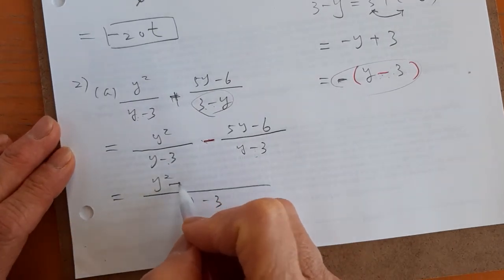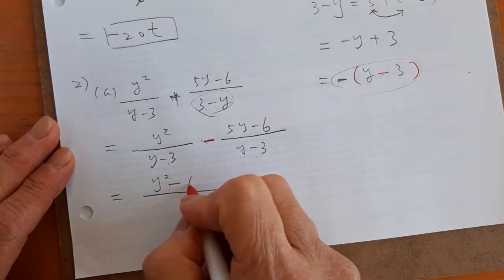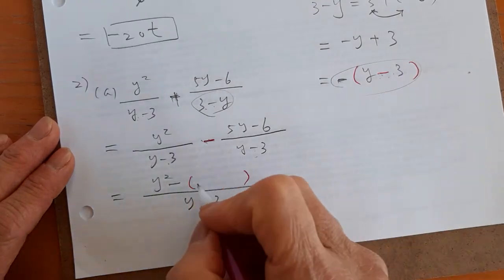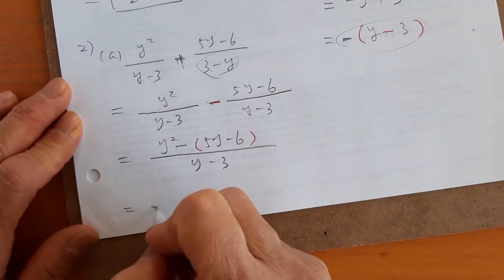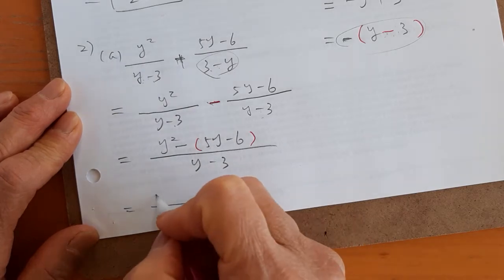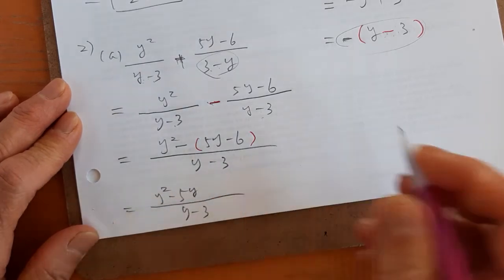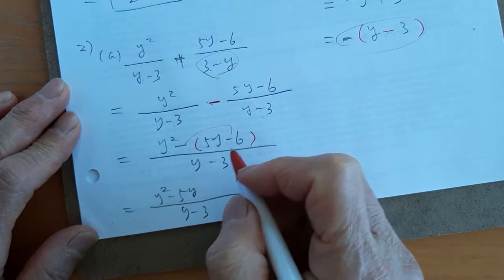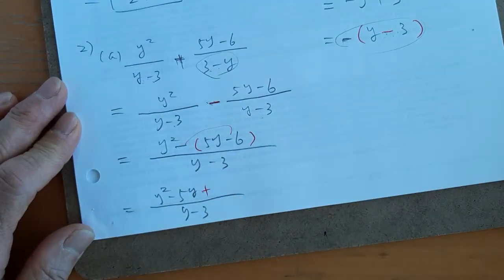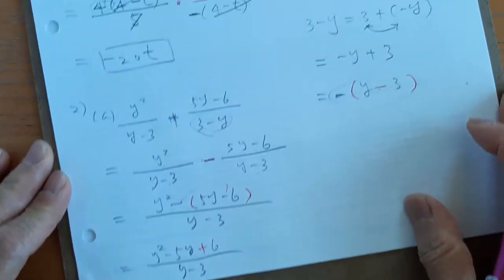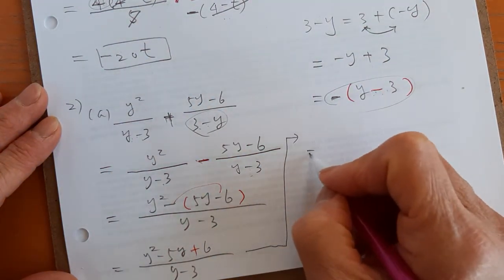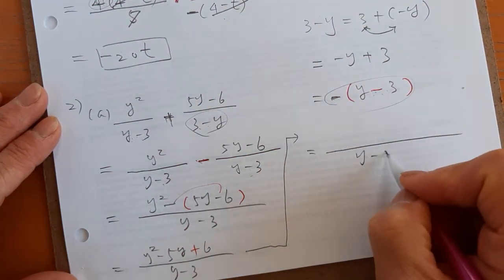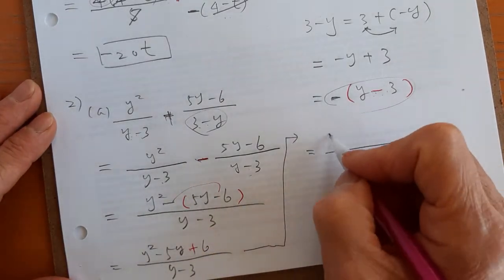Y squared, and this one has a parenthesis, 5y minus 6. Then remove the parentheses. So it's y squared minus 5y, and negative times negative becomes plus 6, over y minus 3. Now factor the numerator.